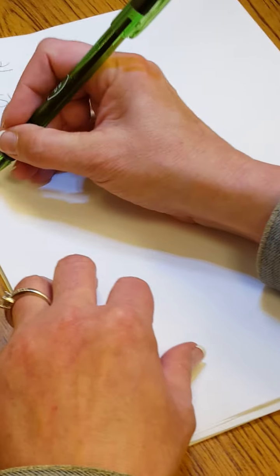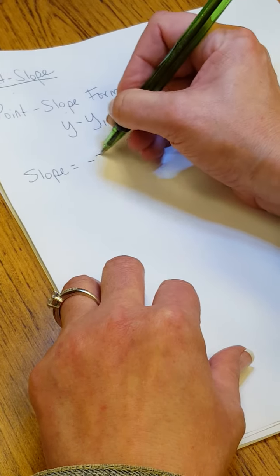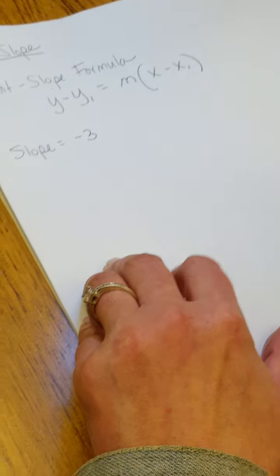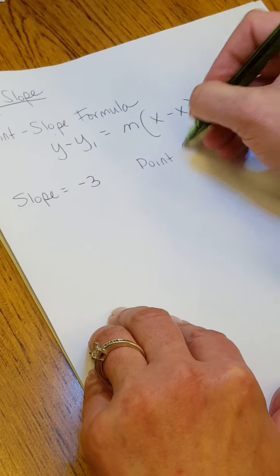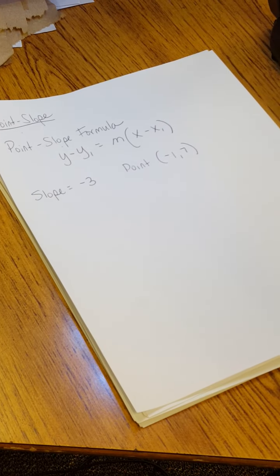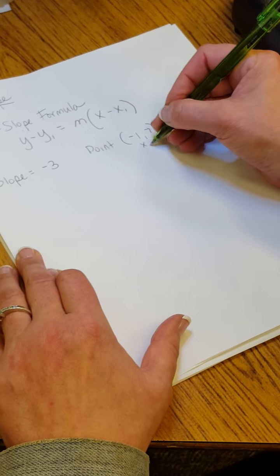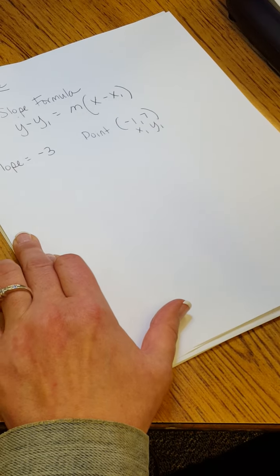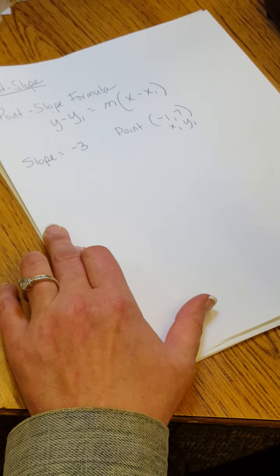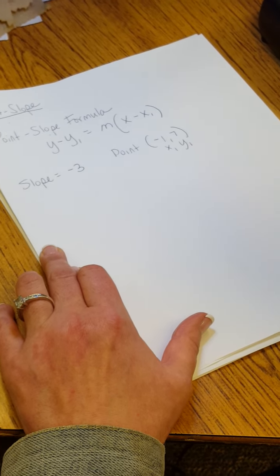Okay, so let's say you have something like this. You're given a slope that equals -3, and you have a point that is -1 and 7. See how I have a point and a slope? Now this is what you do. This is x1 and y1. You don't replace the other values because I'm going to show you what it's going to look like, okay?